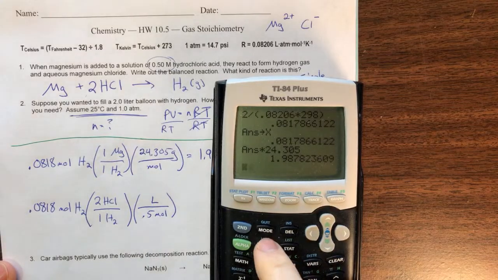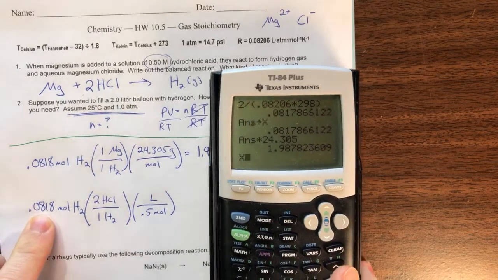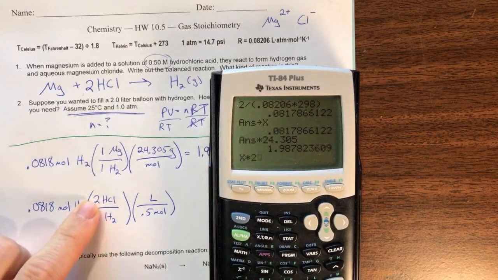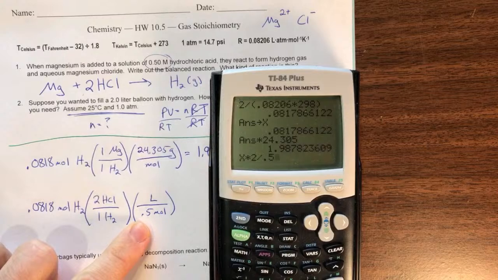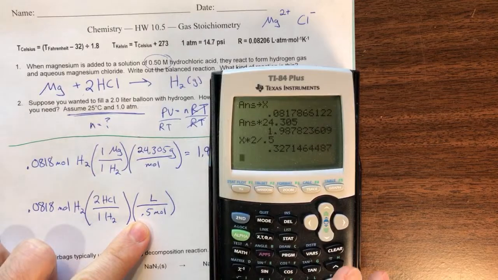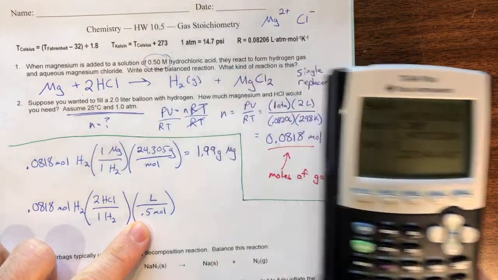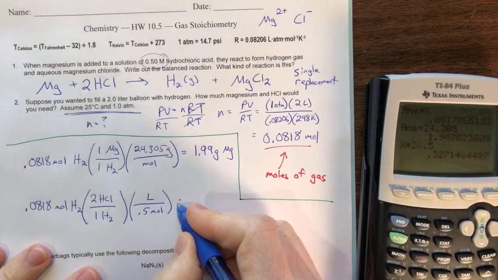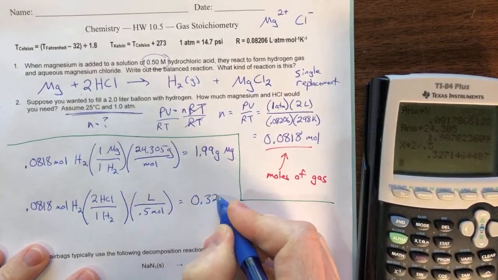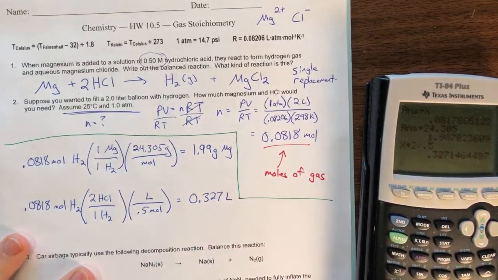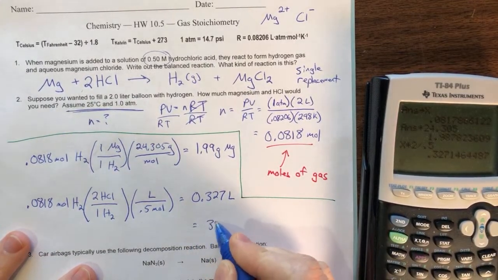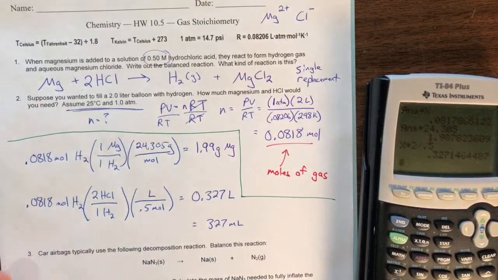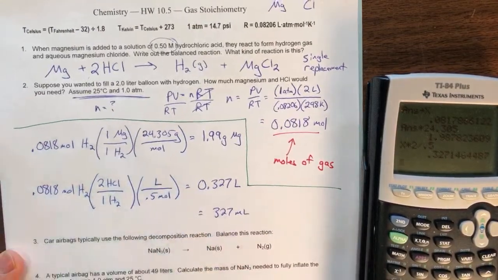So we're going to start with X again, this 0.0818 times 2 divided by 0.5, which is in a sense just multiplying the whole thing by 4. And that's going to give us 0.327 liters. Okay? If you wanted to, you could convert that to milliliters and say that's 327 milliliters, but you don't have to do that. You can just leave it as 0.327 liters.